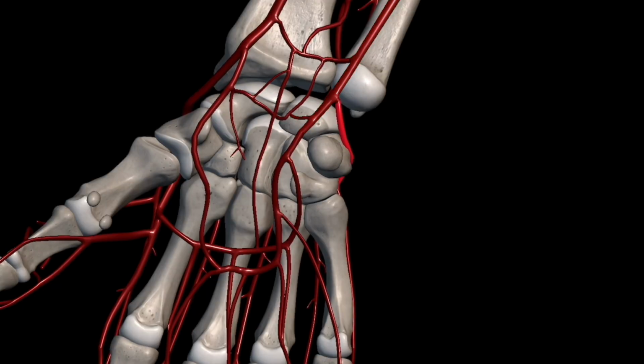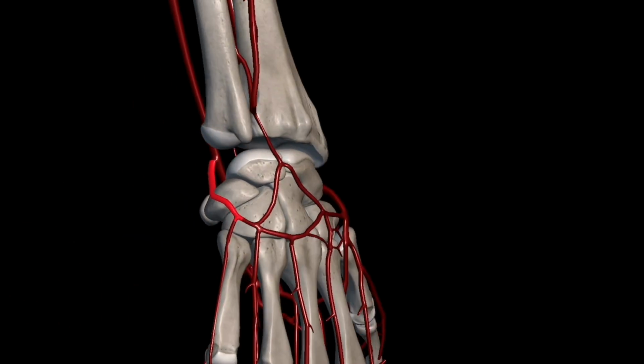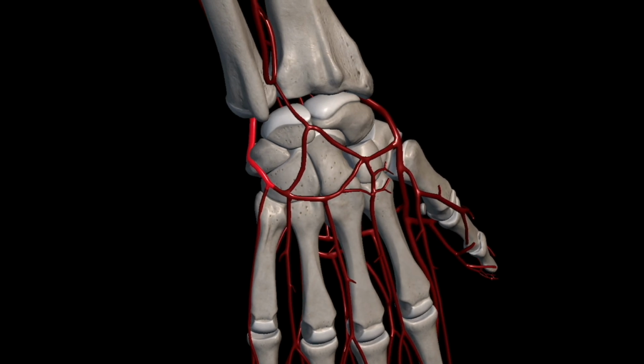Now this ulnar artery, it also gives the dorsal carpal branch. So this dorsal carpal branch anastomosizes with the dorsal carpal branch of the ulnar artery and forms the dorsal carpal arch, which supplies the carpal bones and the dorsal wrist ligaments.